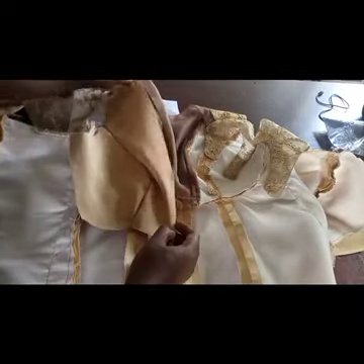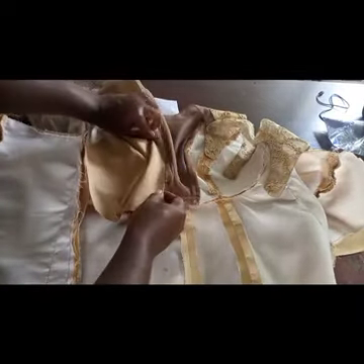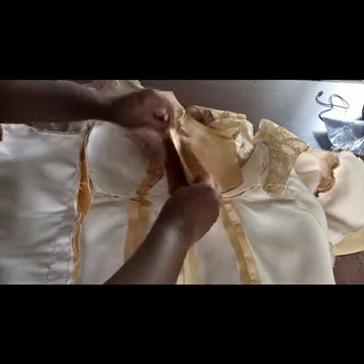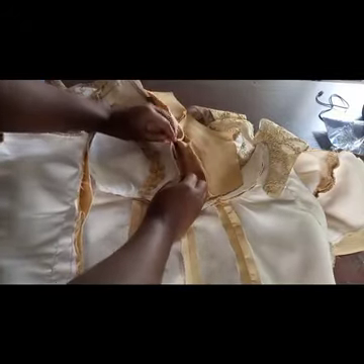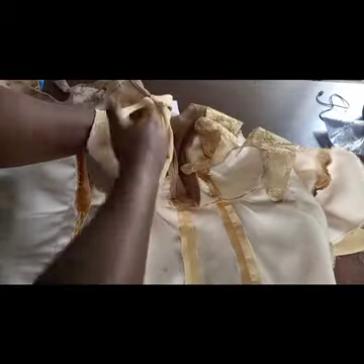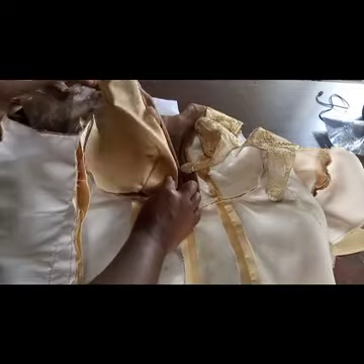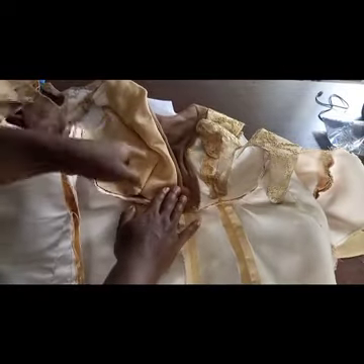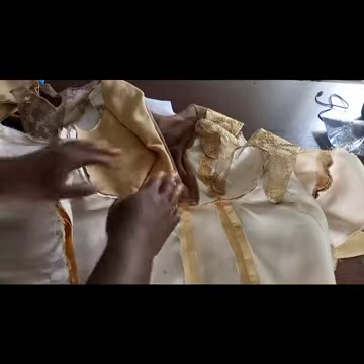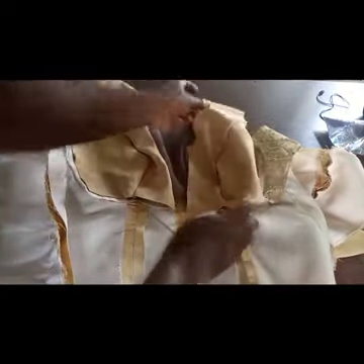Now for the lining, I'm going to use the lining to finish the part of the neckline, the illusion line. Sew it this way and turn it the other way around to finish the upper part. The same applies to the other side too before joining any other parts.